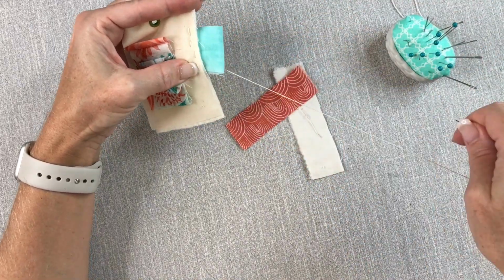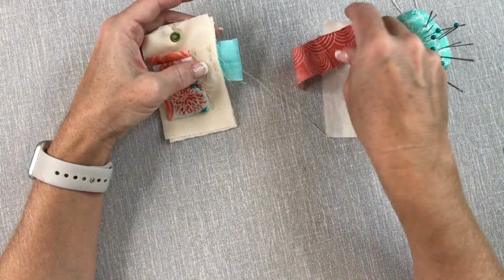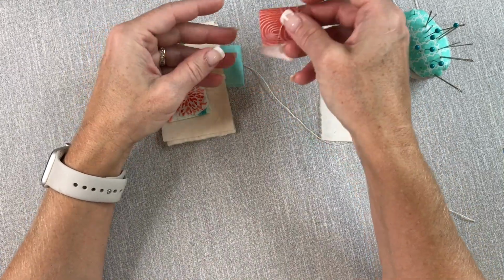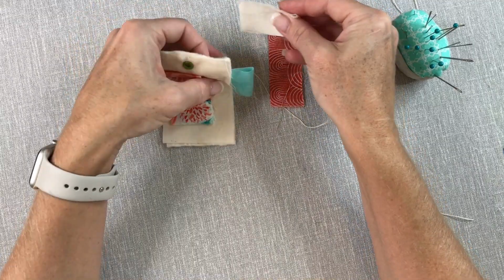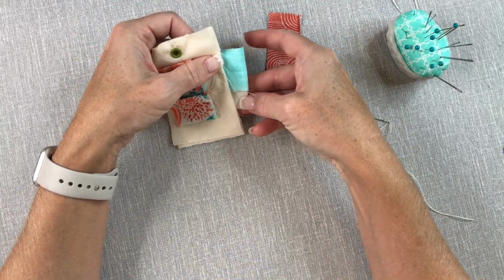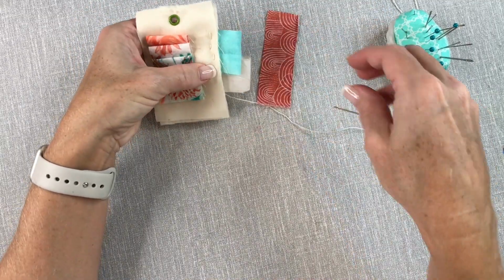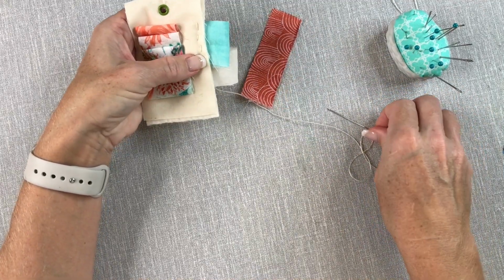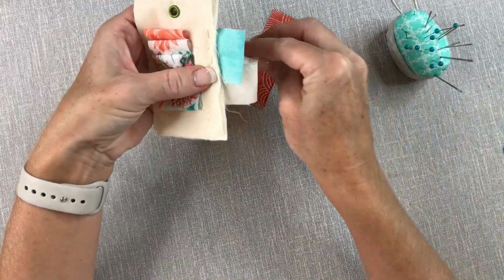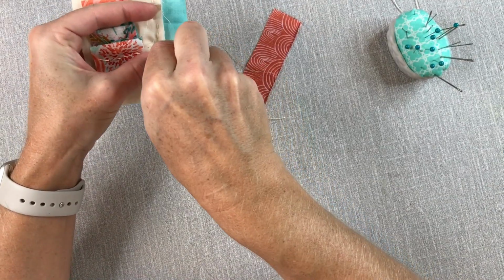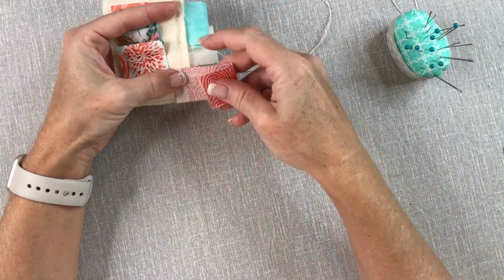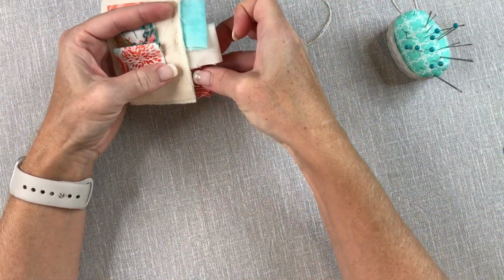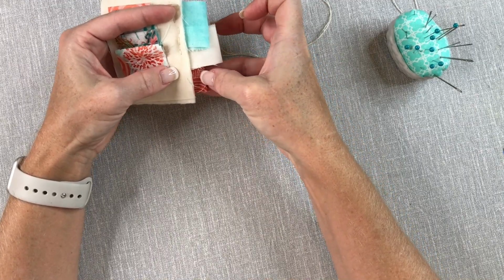Now I like my tabs to overlap. You can just have them evenly spaced if you'd like, but I like that overlap. I think I'll come in there with just some of this plain muslin. And I like to vary the height, so I'll pull that one out a little further and just continue stitching. I'll continue stitching down the length and decide where I want that final tab to go. And I think just right back here looks nice.